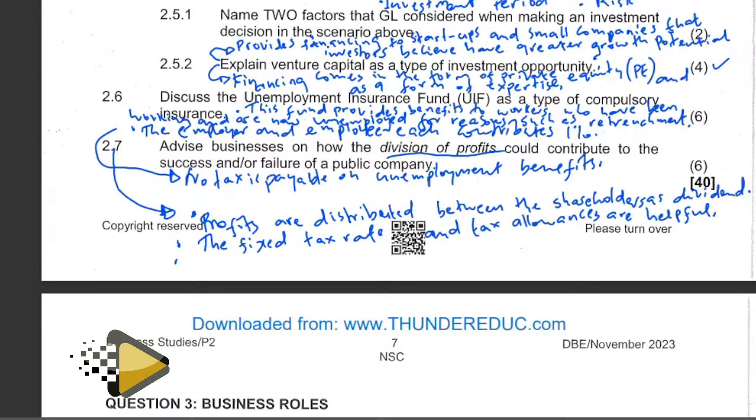So the last one, limited liability supports useful calculated risk.